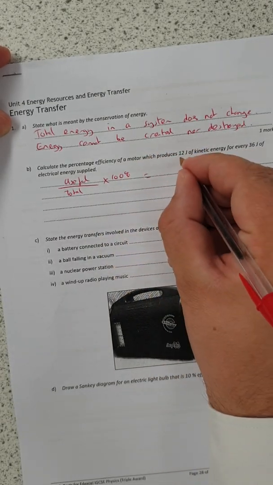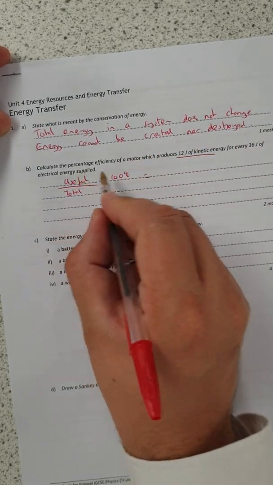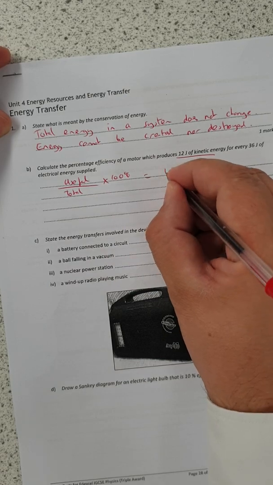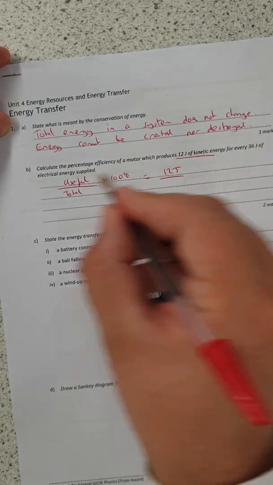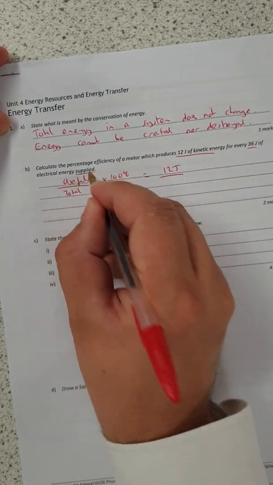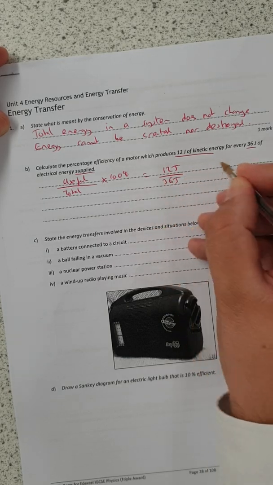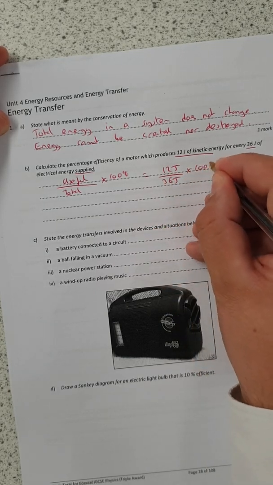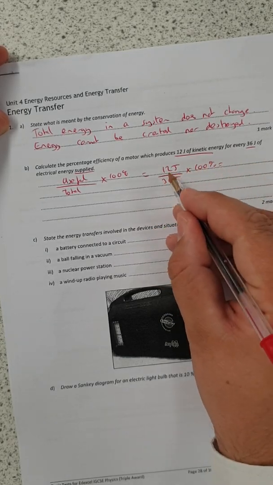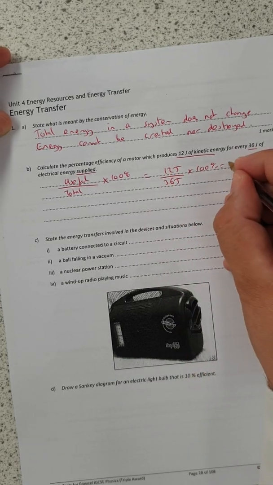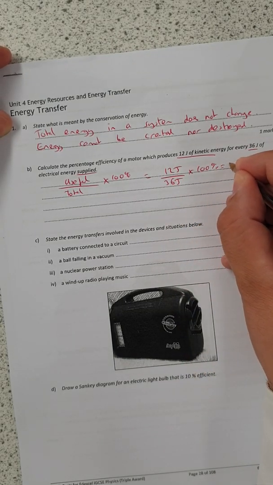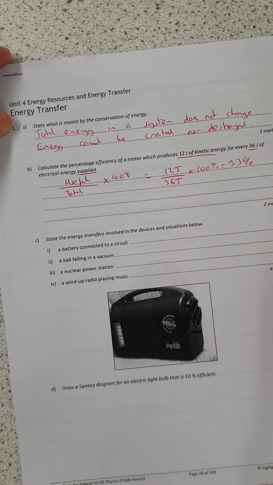Our useful one is kinetic energy because it's a motor. So 12 joules of useful over 36 joules supplied, times 100%. 12 is a third of 36, so that's a third times 100, 33%. Obviously your calculator can help you do that.